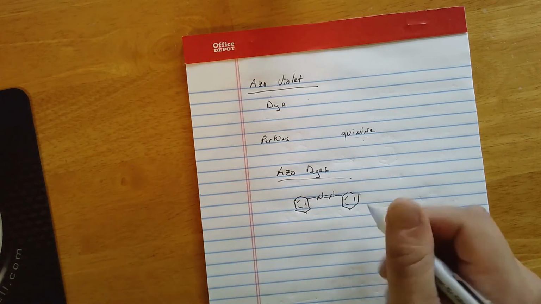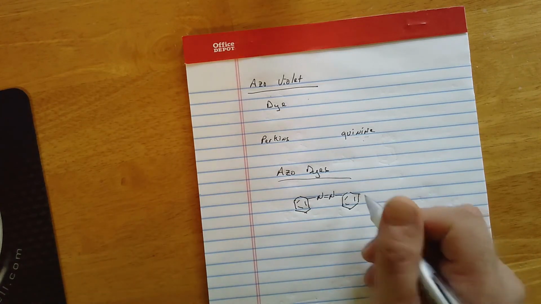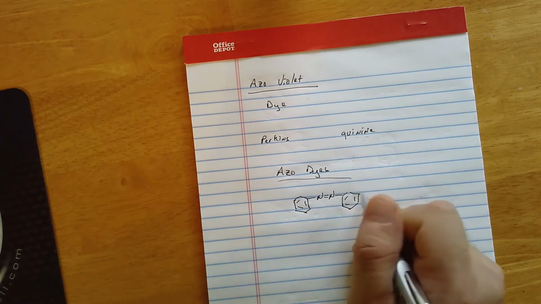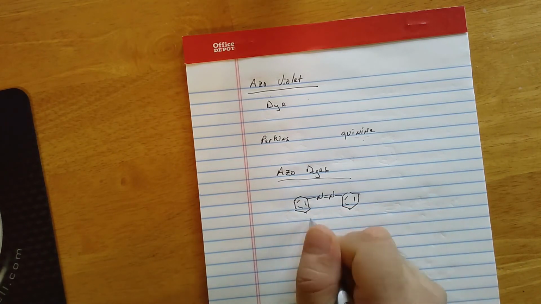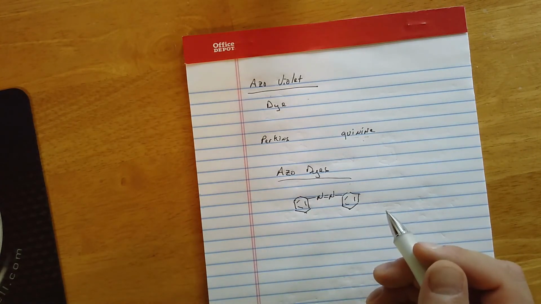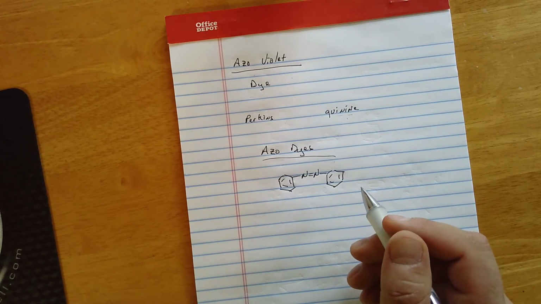And the azo dyes are an extremely large family of dyes. And hopefully you can understand why, because all you have to do is put different functional groups in different positions on the aromatic ring, and in essence you get a whole new dye.